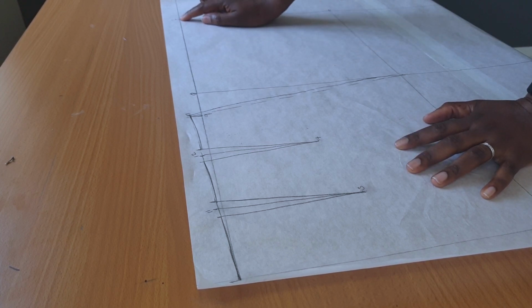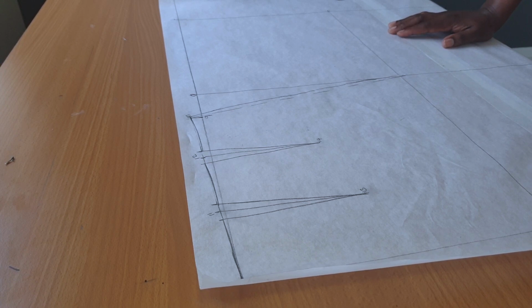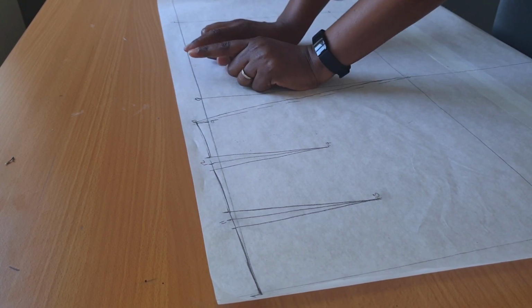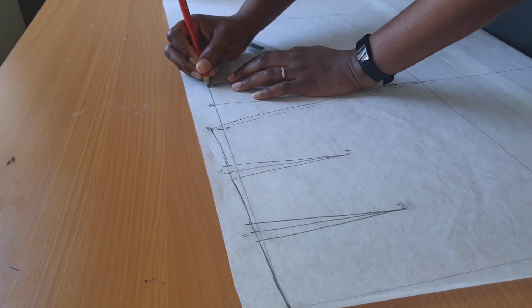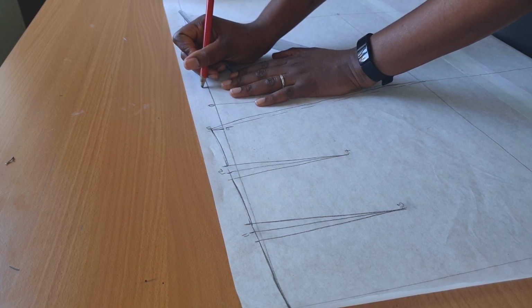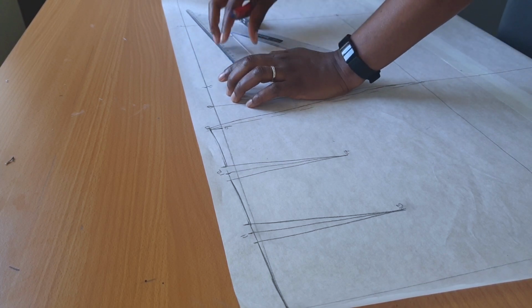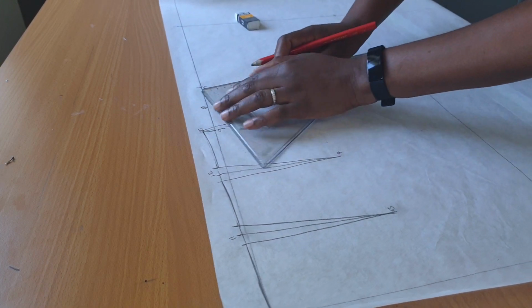We are going to measure in 1/4 of our natural waist plus 2.5 centimeters, which is in my case 82 divided by 4 plus 2.5 centimeters. That is 23. So from point 2, we would move in by 23 centimeters. There we would mark point 15. Point 15 to 16 is 1.25 centimeters, similar to what we did at the back.